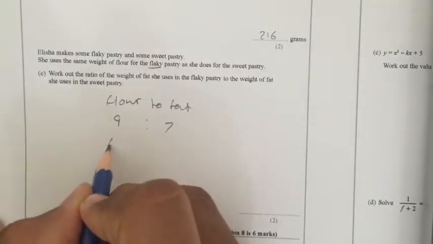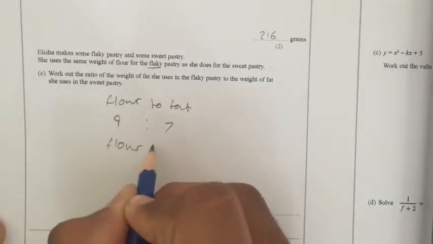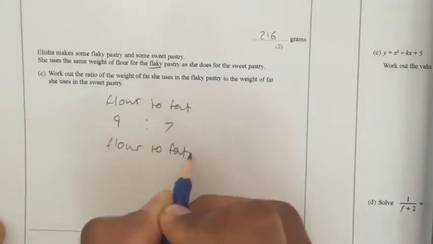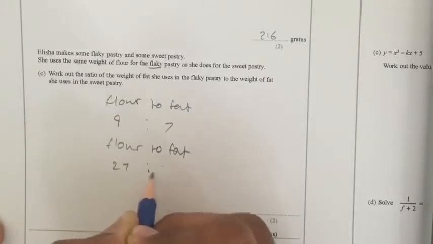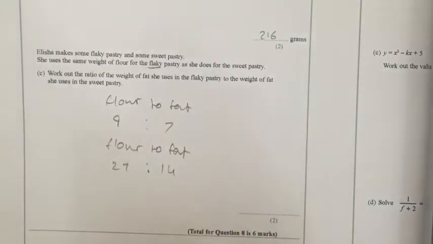And the ratio of flour to fat in the sweet pastry is 27:14. So let's substitute in 27 as flour because 27 is divisible by both 27 and 9.